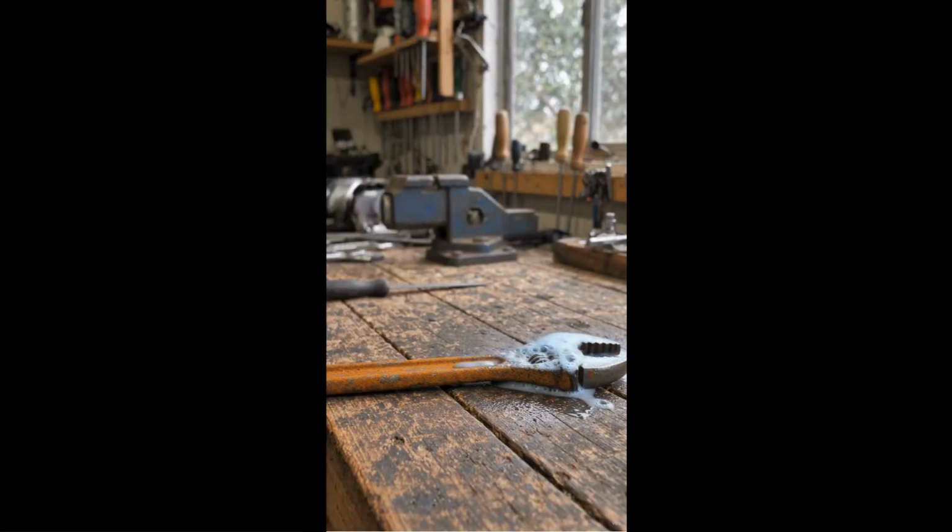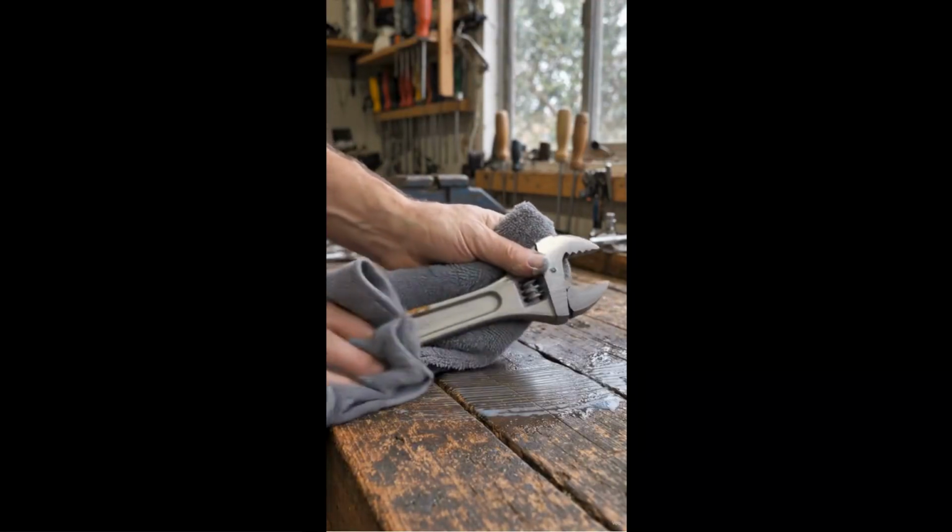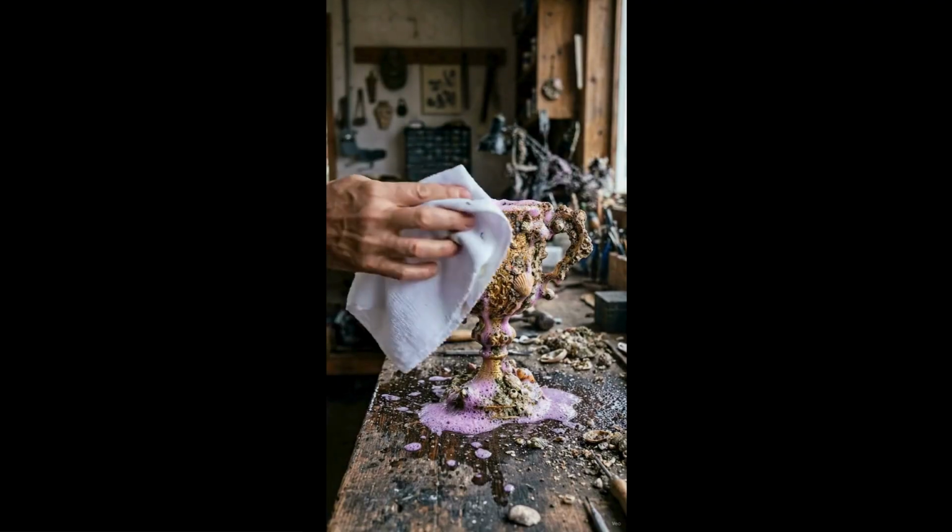Okay, now that you know how to create these rust removal videos, you can easily create your own very quickly.